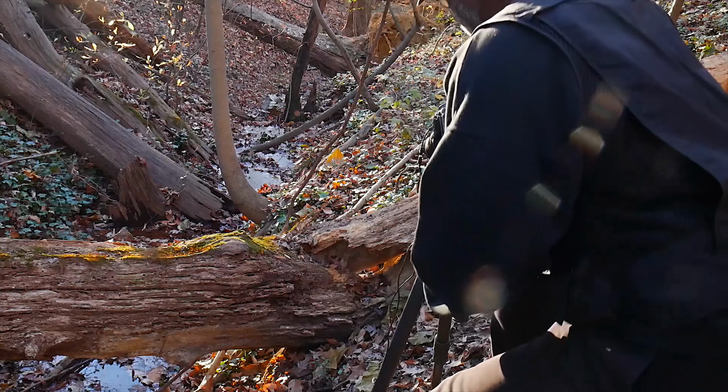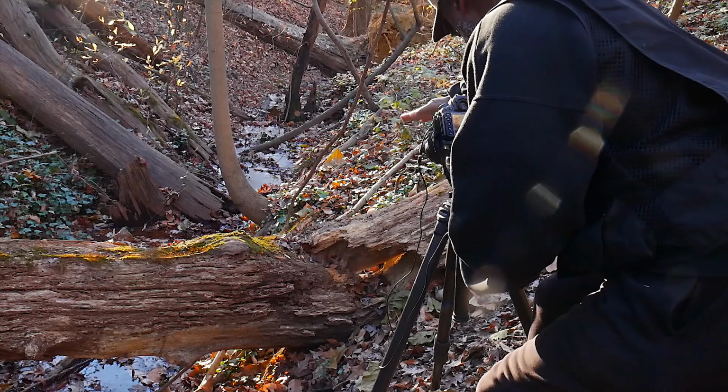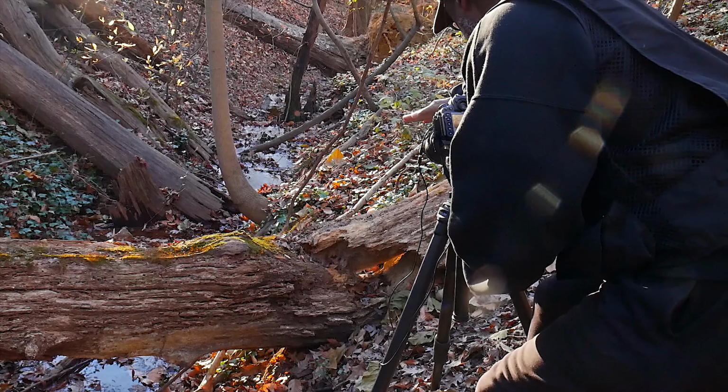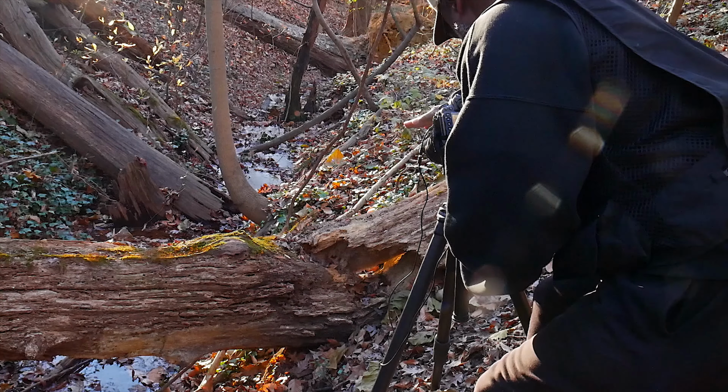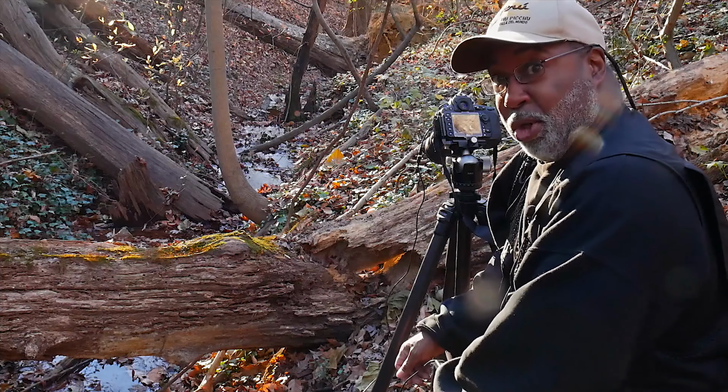Let me show you this. Getting a little bit of lens flare. Okay. All right, and that looks good as well.